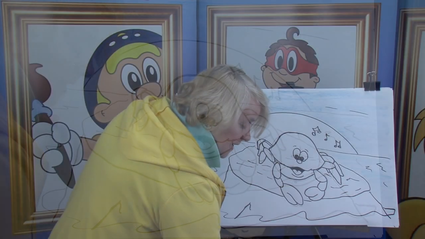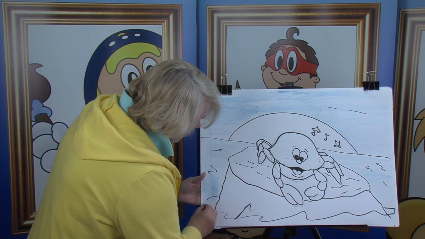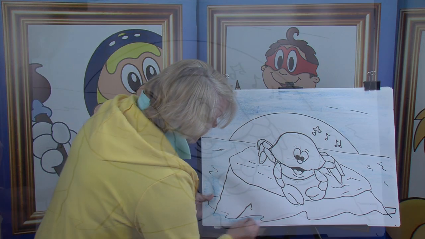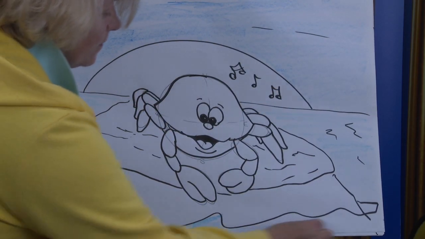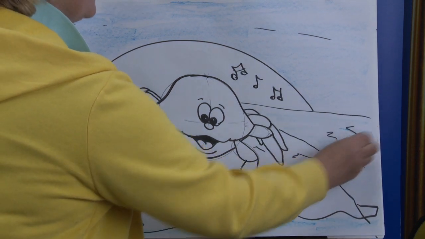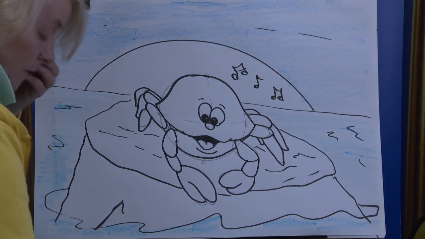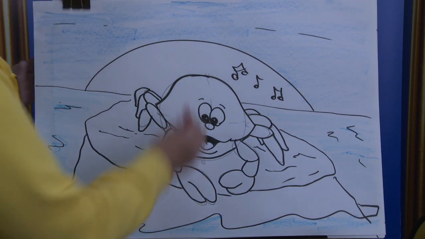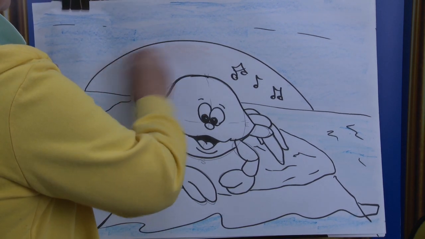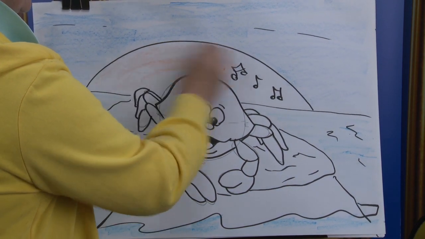Okay, and once the sea gets closer, it gets darker. So we're going to get darker with the other blue. Look at that. Around the bottom, all the way across, and our little crab is still sitting there. Isn't that right? Yeah. We're going to put in now an orange. Look at that. Using the side of the crayon once again.